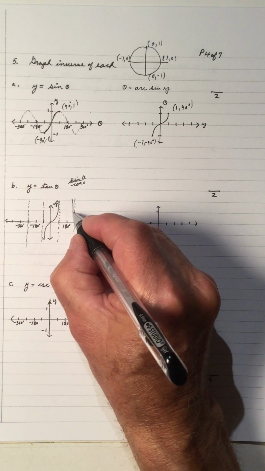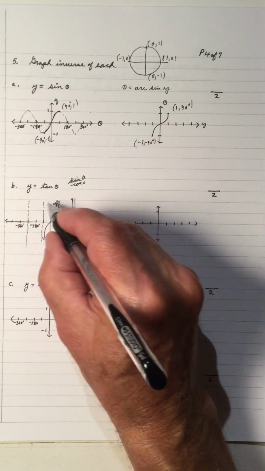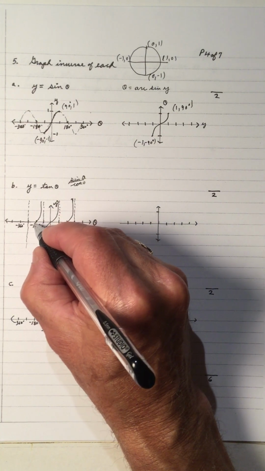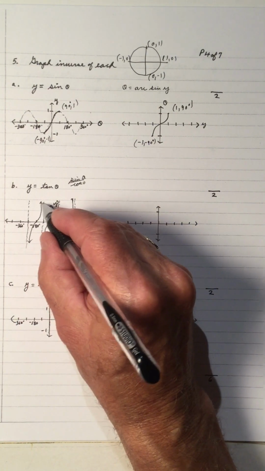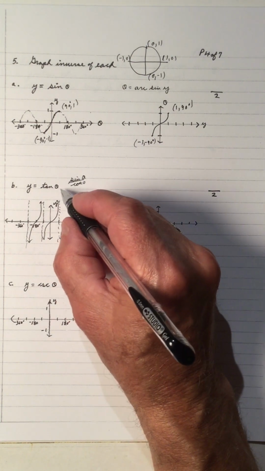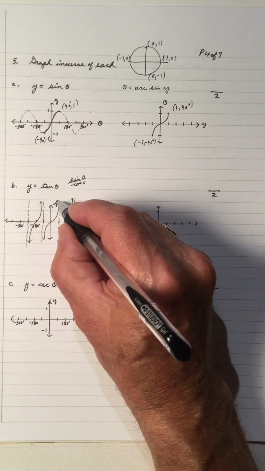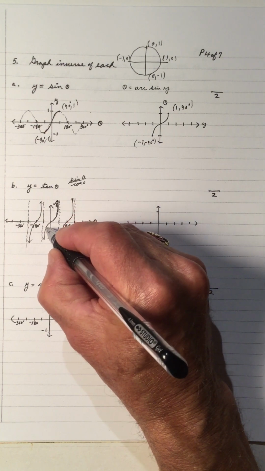Here's another one. Notice the period of tan is 180, and there's many, many of them. I just drew a few. So where do we restrict it? The tan is restricted between 90 and negative 90. So we're going to look at this one.